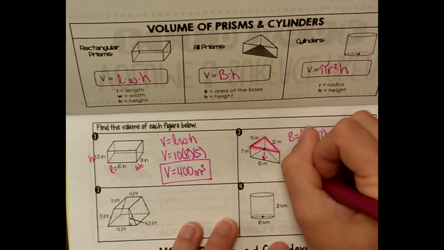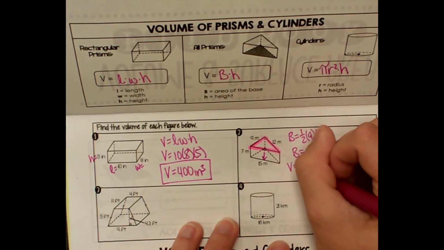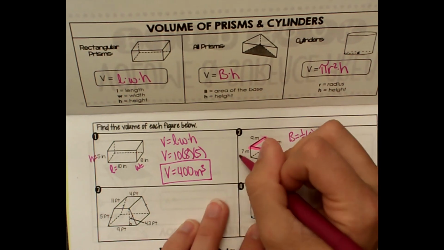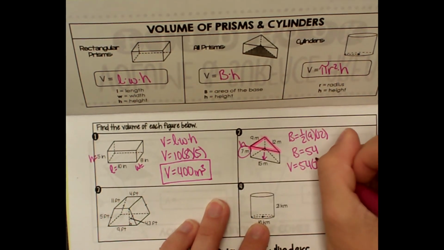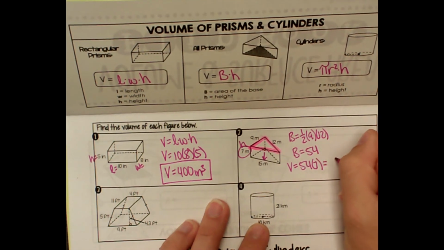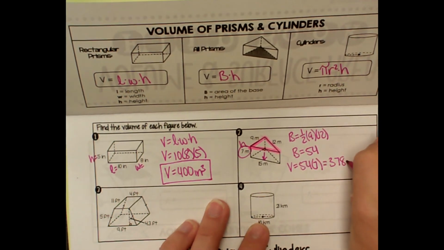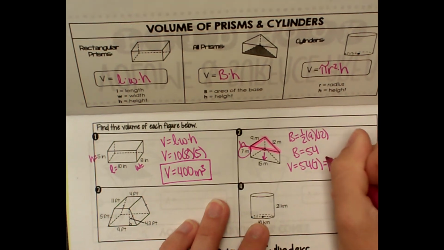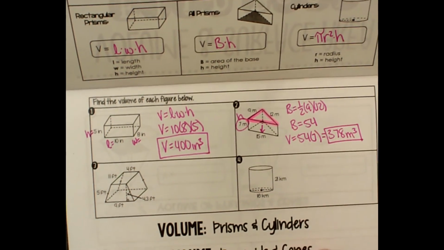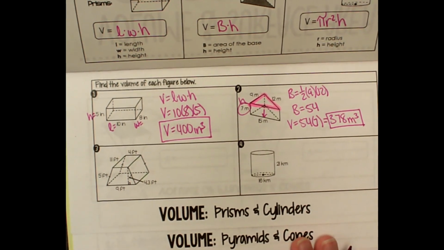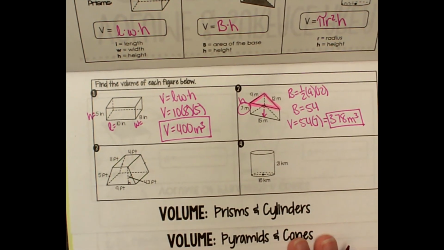So if we substitute that in for our volume, it's going to be big B times the height. Height is the distance between your bases. So in this case, it's 7. We get that our volume is equal to 378 meters cubed. Number 3, we have a trapezoidal prism.